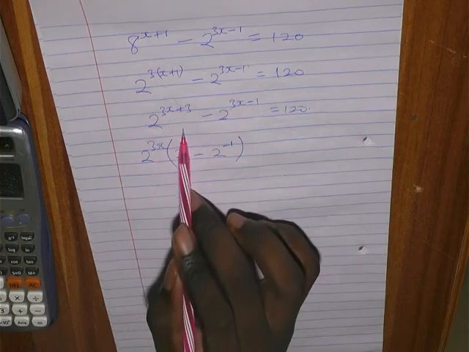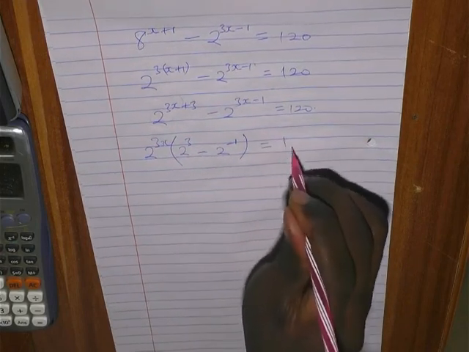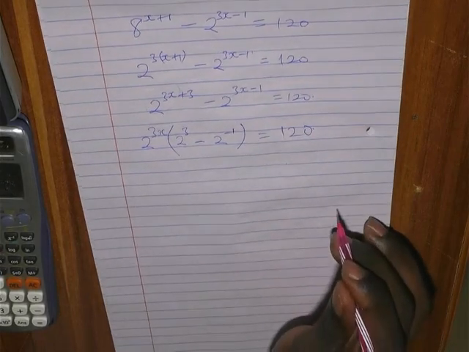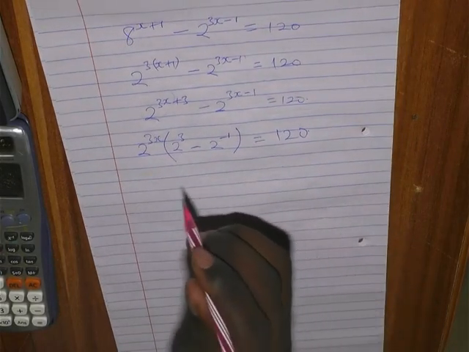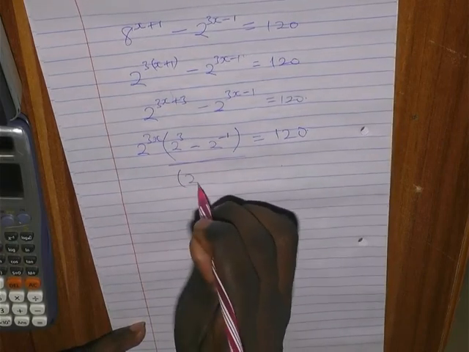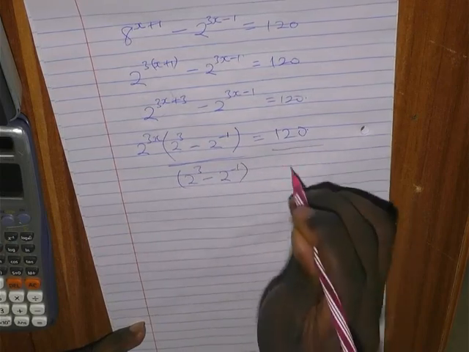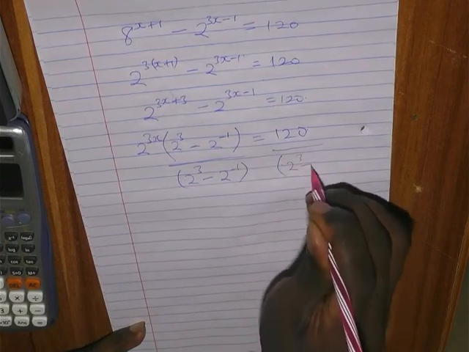So we have just factored out 2 raised to the power 3x is equals to 120. So let's divide by 2 raised to the power 3 minus 2 raised to the power negative 1.